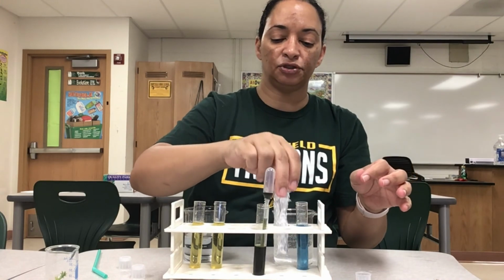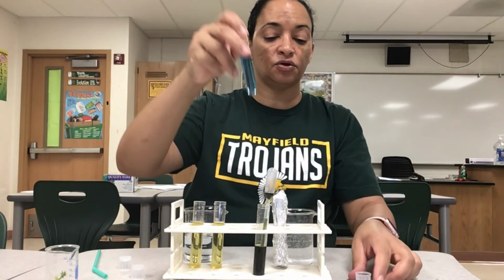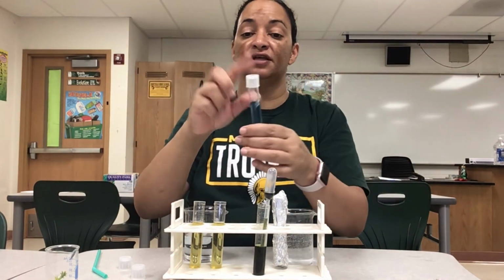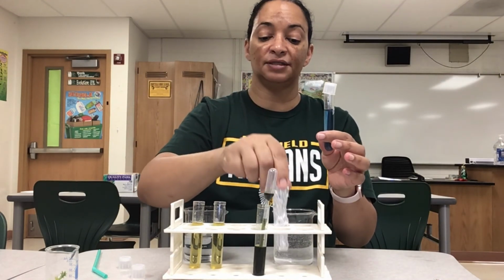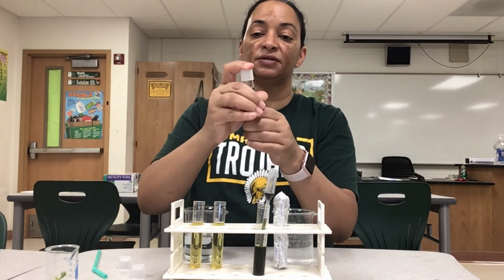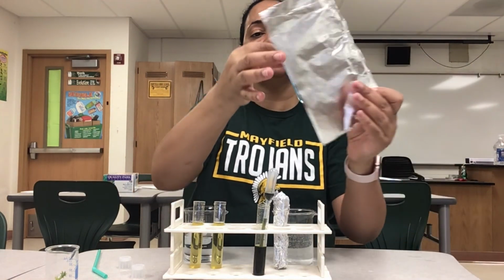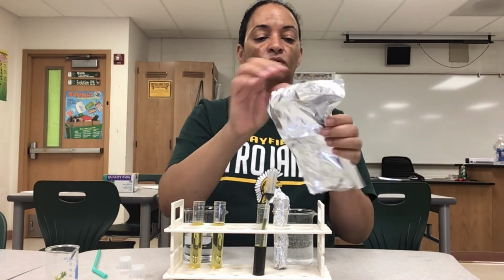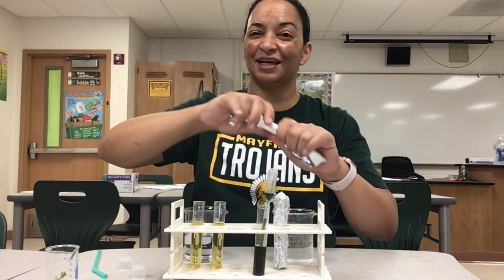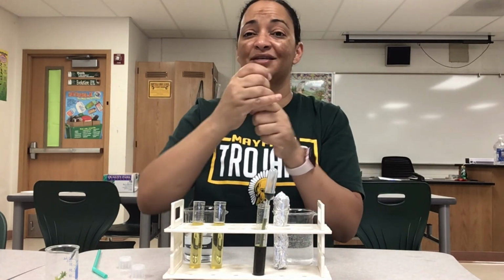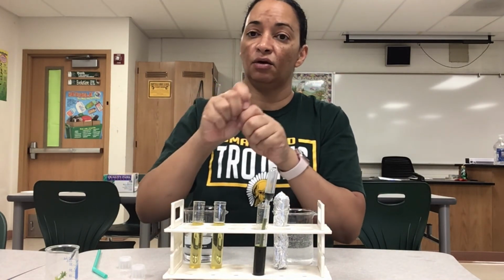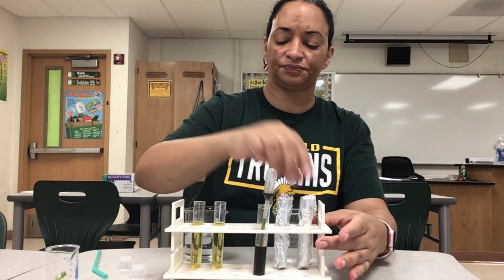Now in this other blue tube, this is my control. So the only thing that's going to be different between this tube and my experimental tube is the presence of the Elodea. So I'm going to snap that lid down on there nice and tight, grab my tin foil, and wrap it up so no light gets in there. What do you think is going to happen to the control? Okay, it has the same things in it except for the Elodea. What color do you think it's going to be in 2 days?